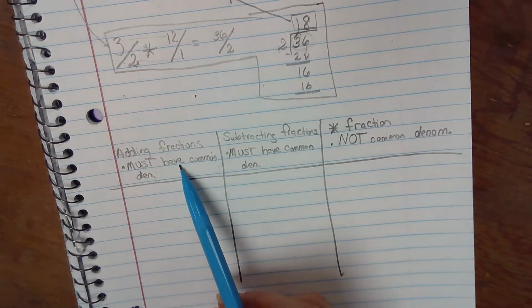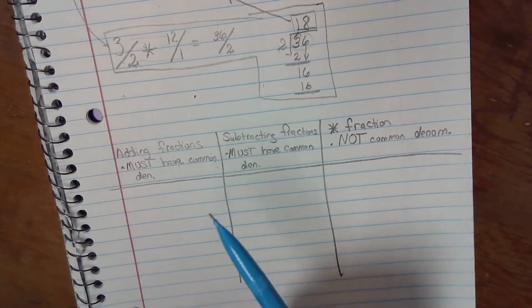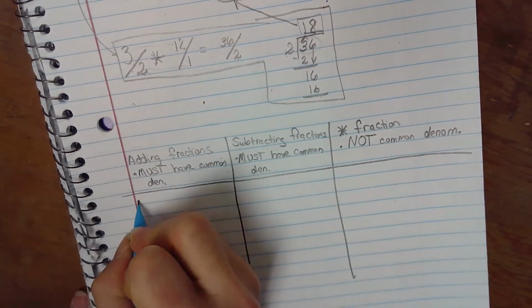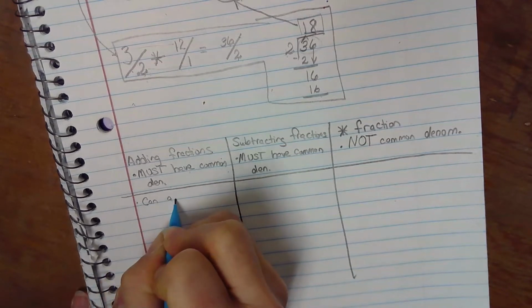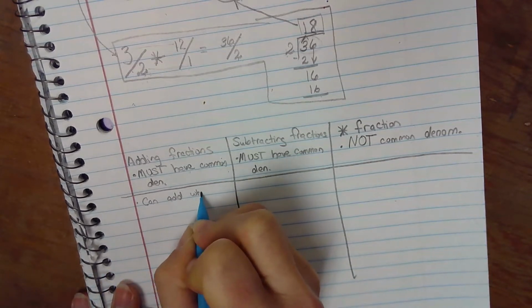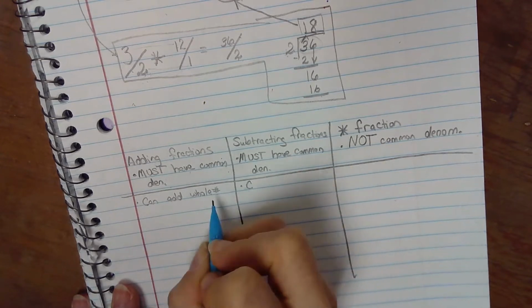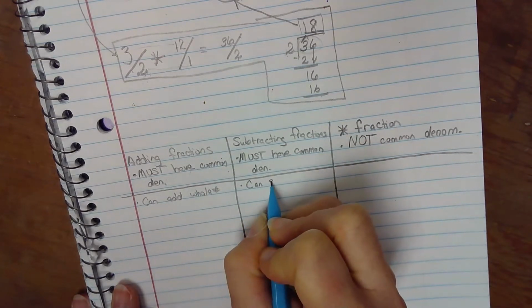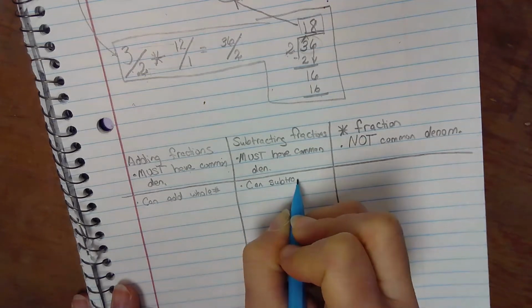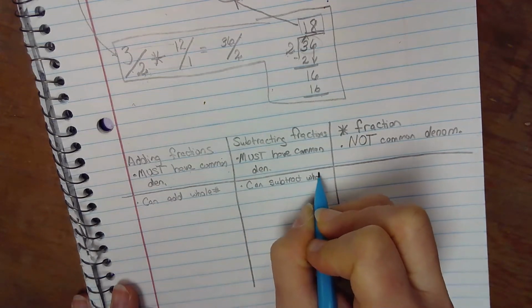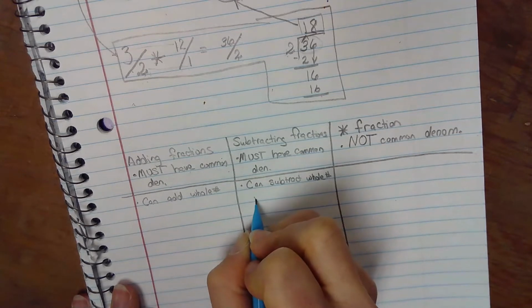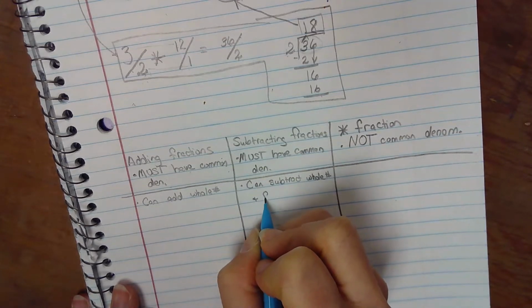When you are adding fractions, does everything have to be a fraction? Nope. You can add whole numbers. Can you subtract whole numbers? Sure. Can subtract whole numbers from fractions.